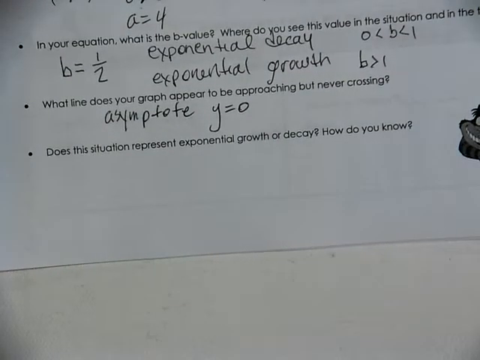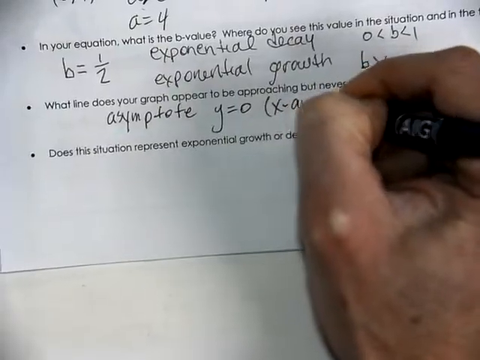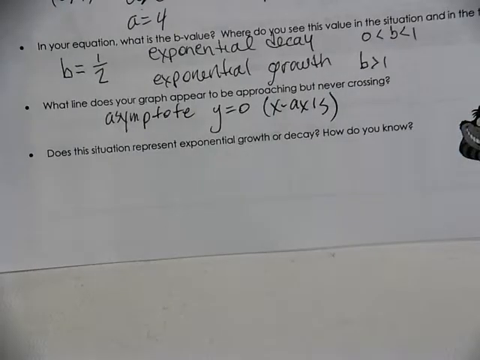Because our graph can never hit 0, can never hit the x-axis. That asymptote can change if there was a translation to the graph, as we've had many times in the past.